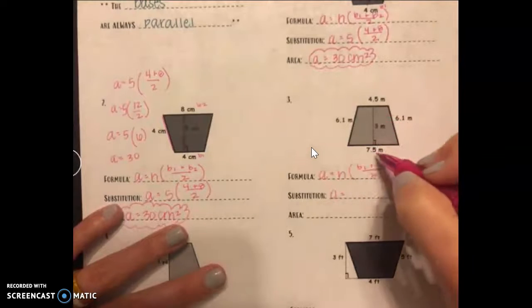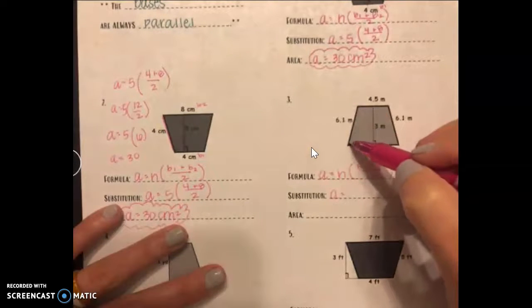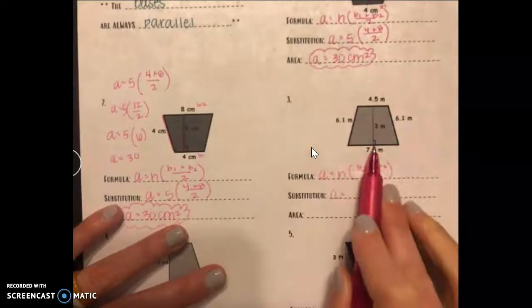All right, we need to look for what is going to be parallel. Are these going to be parallel? Notice if you continue these lines, they would end up intersecting. So these are not our parallels. We need to find what's parallel. These are going to be parallel. Also, look what we found.